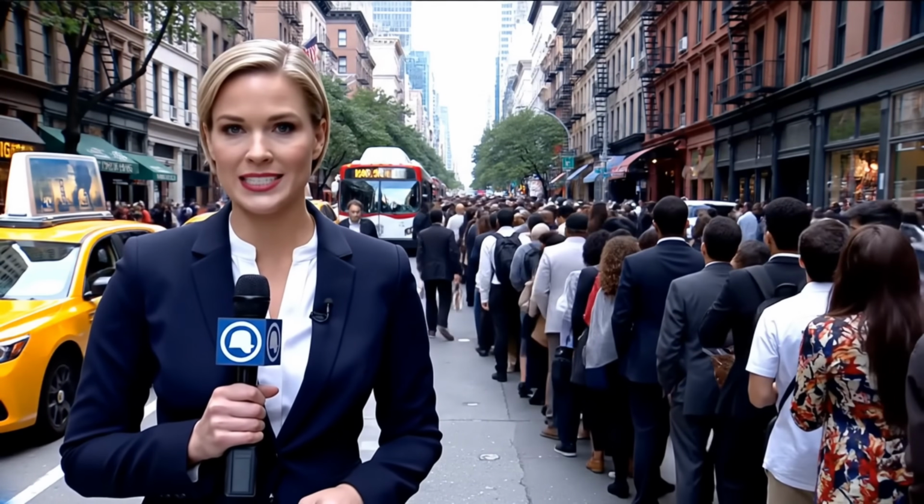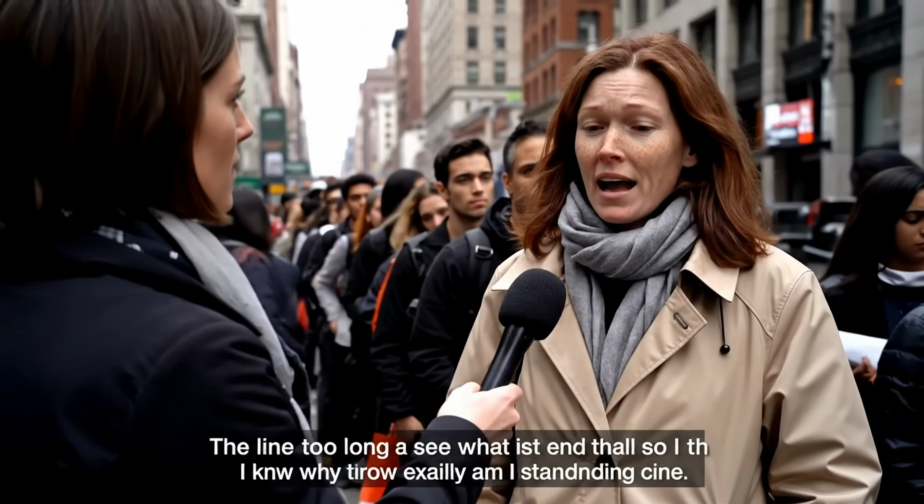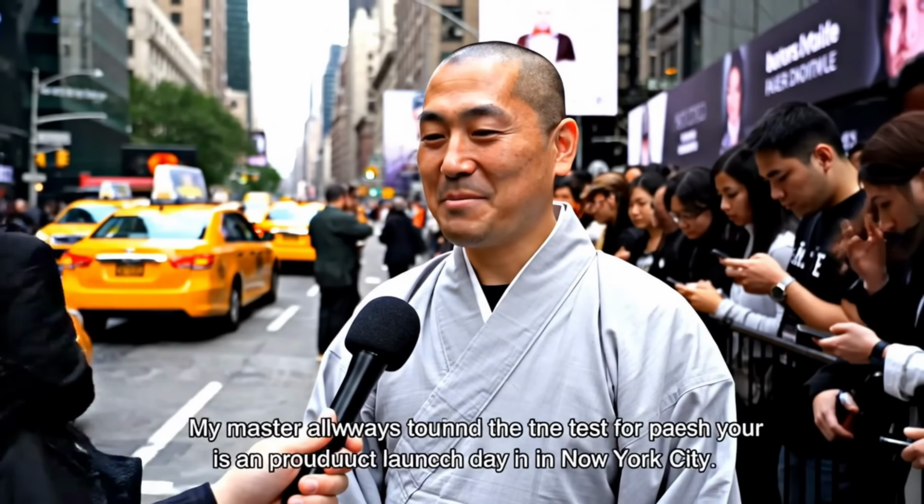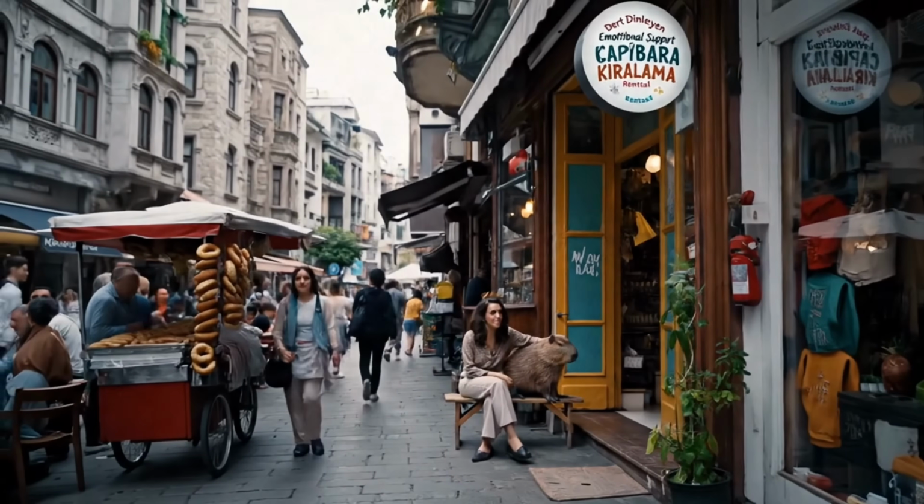An endless line built up in New York City. Let's ask the people, why are they standing in line? The line is too long to see what is at the end, so I don't know why exactly I am standing in line. I'm pretty confident it's the new iPhone. Sorry, the new PlayStation. I don't even care. This is New York, babe. This is New York, baby. My wife said it's Tuesday cleaning day, but I was like, nah, I have places to go. We are just trying to get home and didn't want to skip line, but we might do it now. I'm just here to help the brothers. A good brother is always there. I'm a French tourist and I don't know what is going on, but it's in my blood to stand with others and encourage them. My master always told me the true test for your patience is a product launch day in New York City.